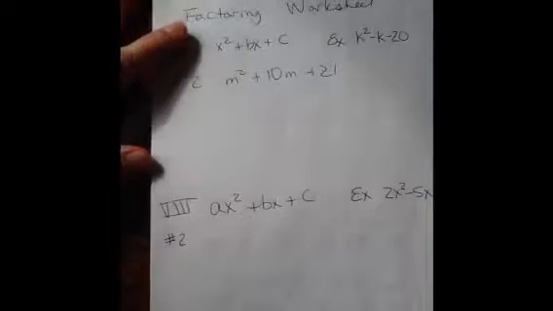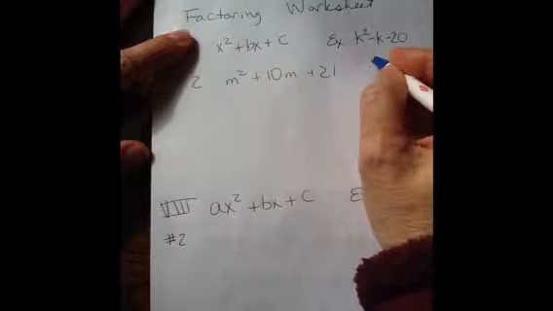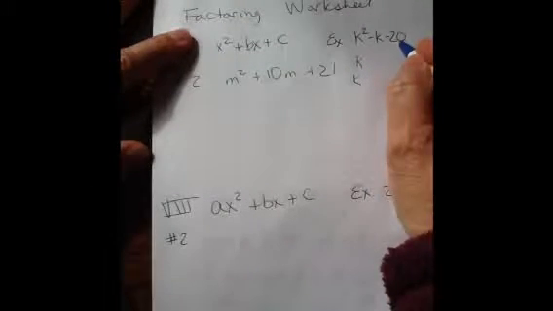Okay, part 6 is factoring where there is a 1 in front. So I'm going to take this example. I've got k and a k. And what are the factors of 20? I could put 1 and 20.